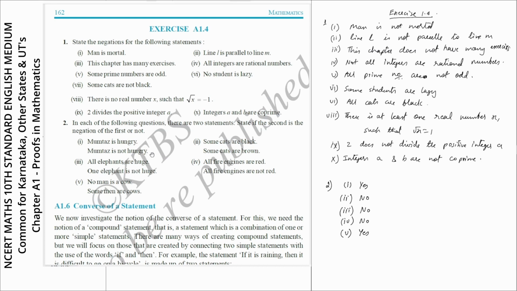Mumtaz is not hungry is the negation of the statement Mumtaz is hungry. Sub question 2, some cats are black. The given answer is some cats are brown. See here, both the statements can be true. Some cats may be black and some cats may be brown.